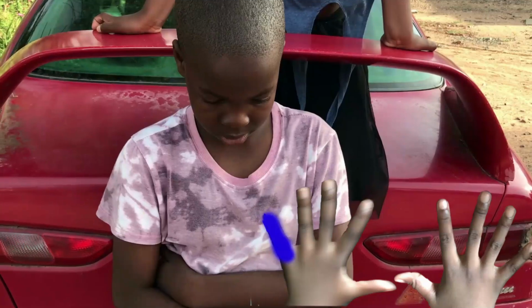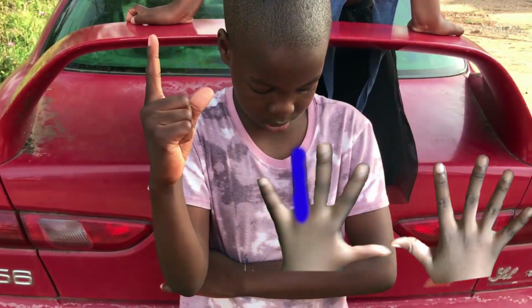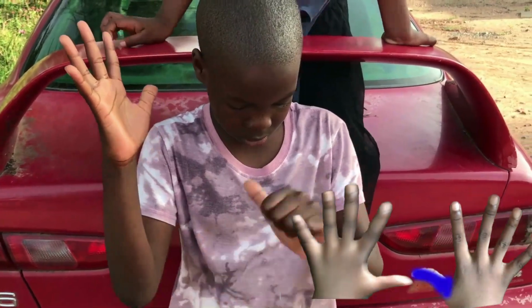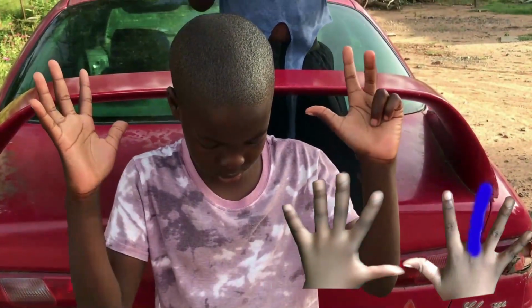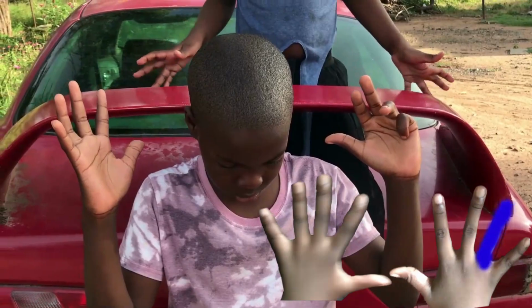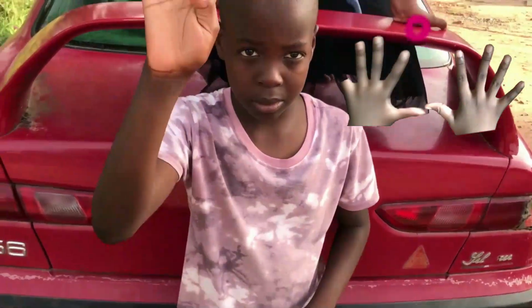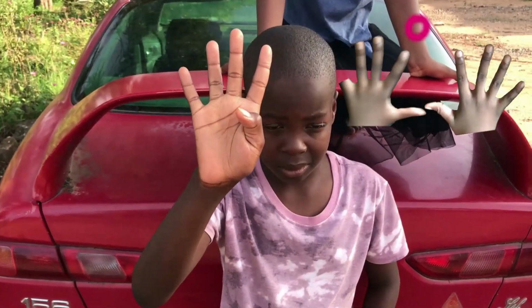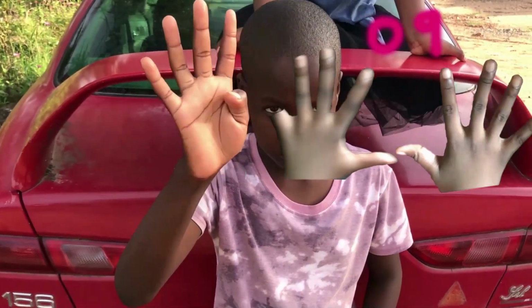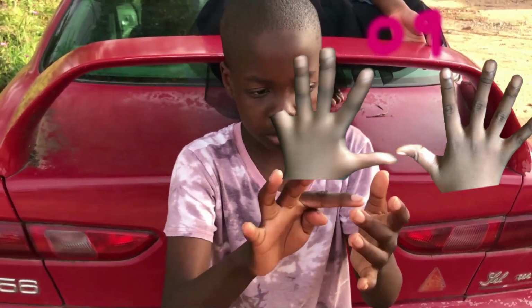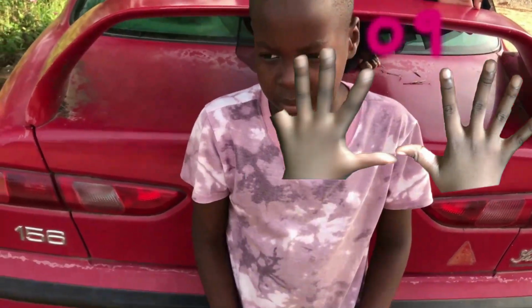So which one is 1, 2, 3, 4, 5, 6, 7, 8, 9, 10? Do 9 times 1. Which one do you bend? The first one. So the other side will have nothing, but the other side will have how many fingers are left? 1, 2, 3, 4, 5, 6, 7, 8, 9. So it's only 9. Okay?